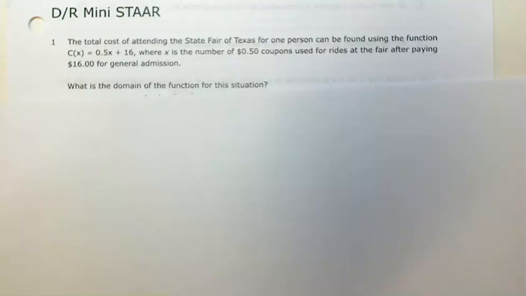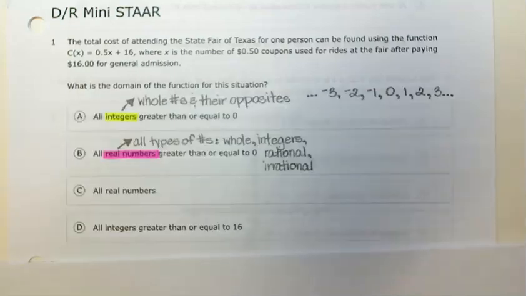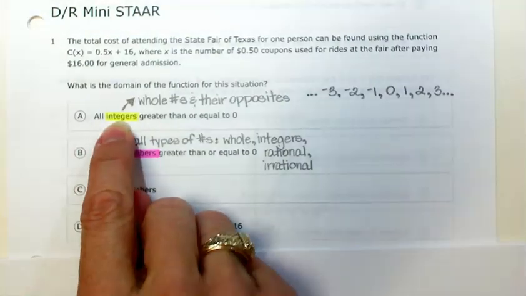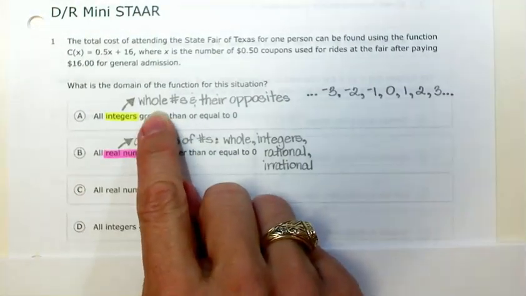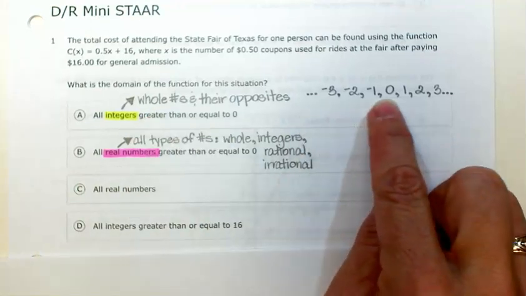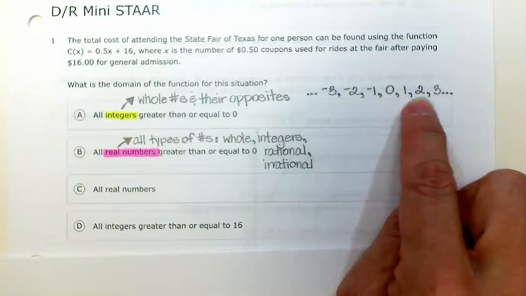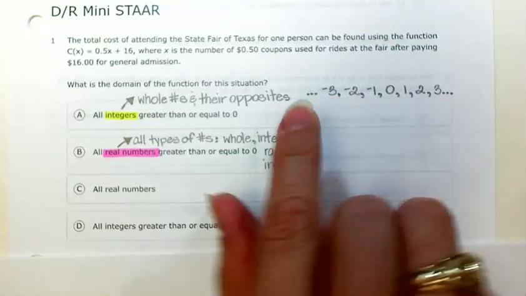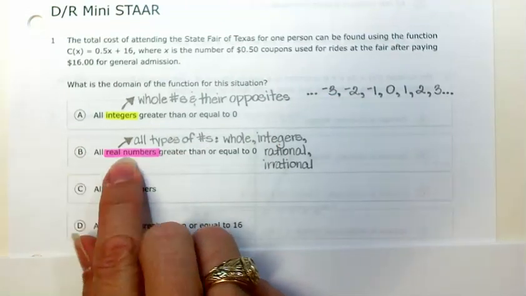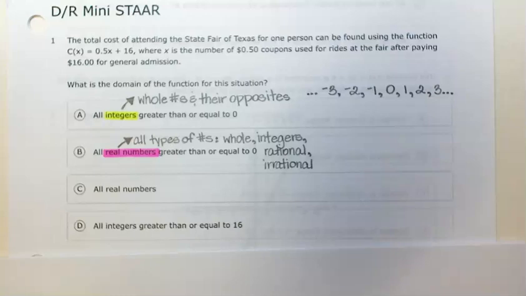Well, I have a feeling that some of you struggled because you simply don't remember what an integer is and what a real number is. So, integers are whole numbers and their opposites. So, for instance, here, okay? These are whole numbers and their opposites, okay? Real numbers are pretty much any type of number that you have learned so far in your life.